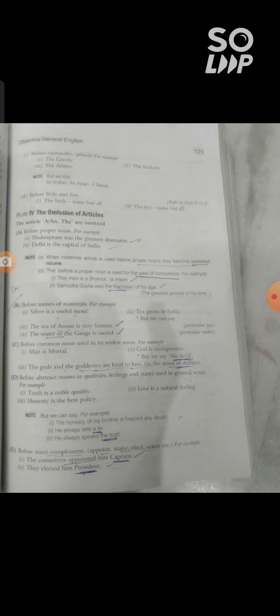Yes, those are the important places where we use the definite article in sentences. Now the next one, the most important point: where we don't use articles in the sentences. That is the most important topic, so let us discuss it. Before school, college, home, church, temple, sea, work, bed, table, hospital, market, prison, court, when their purpose is thought of rather than the actual building or place, we don't use any articles.